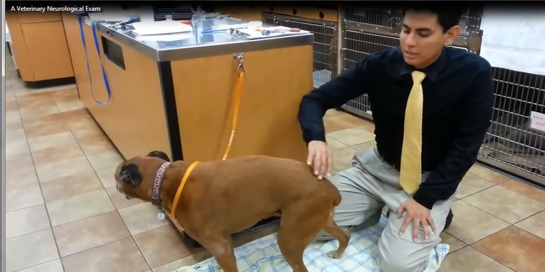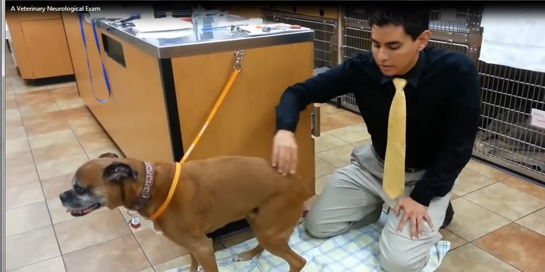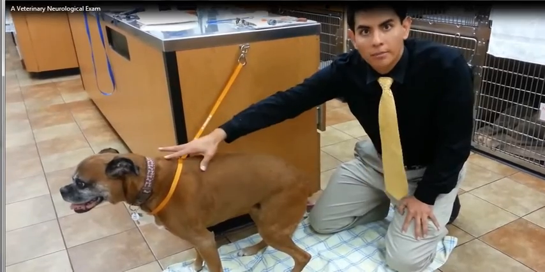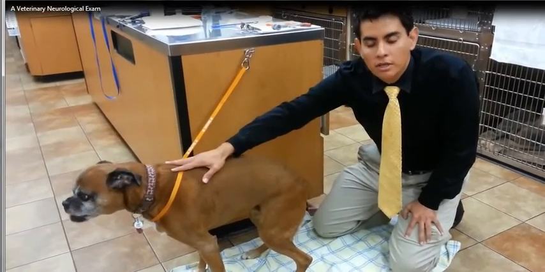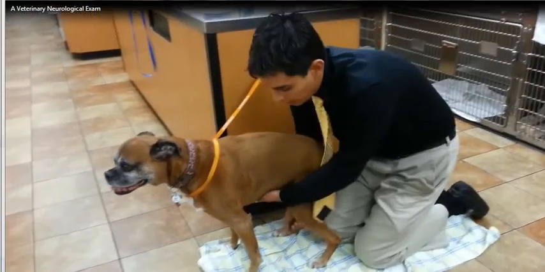So what this is telling me is that she likely has a lesion somewhere in her thoracic lumbar area that's affecting her hind legs, but it's not far up enough to affect her front limbs, and that's causing some of these postural deficits. Another one that we do is hopping.